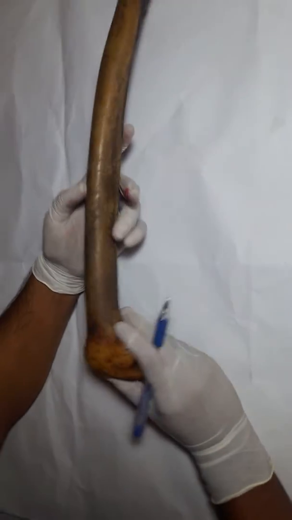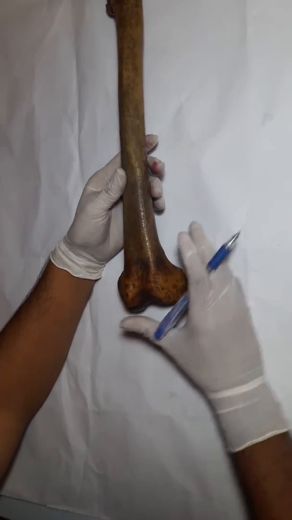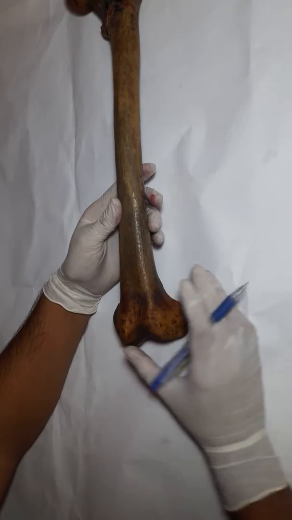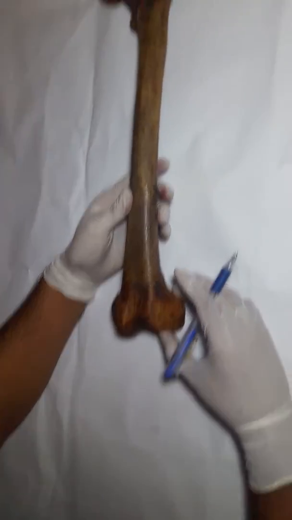So again, the inferior end is expanded in the form of two condyles. One is called the lateral condyle, the other is called the medial condyle.